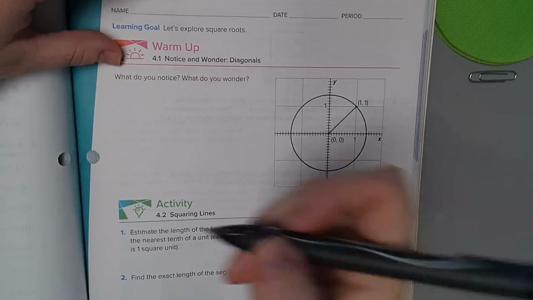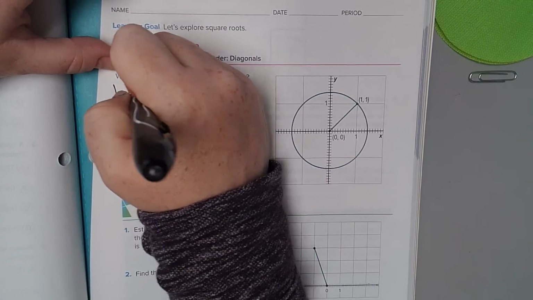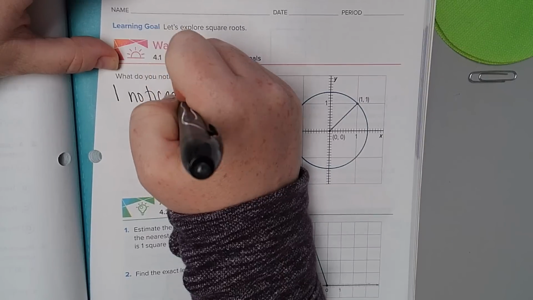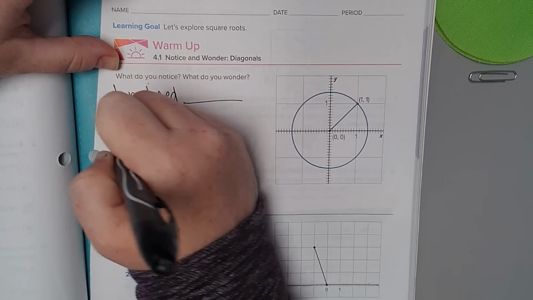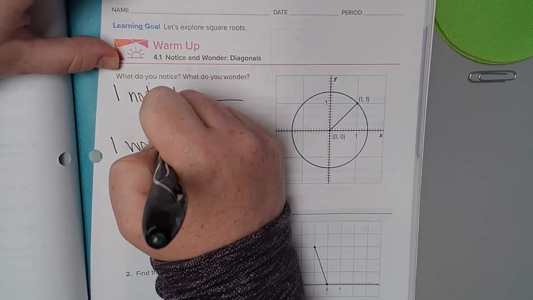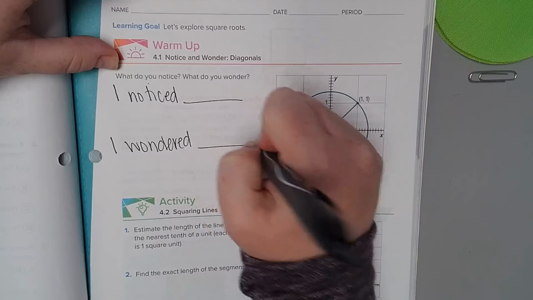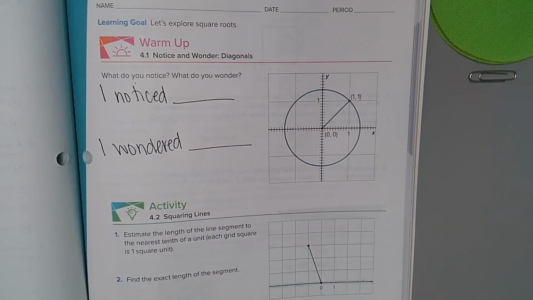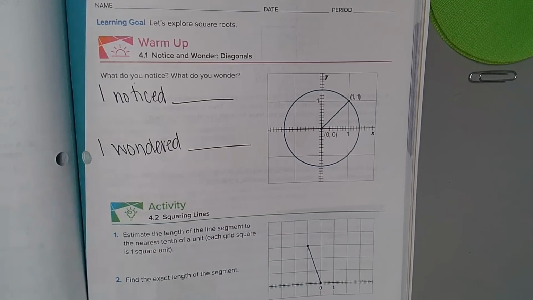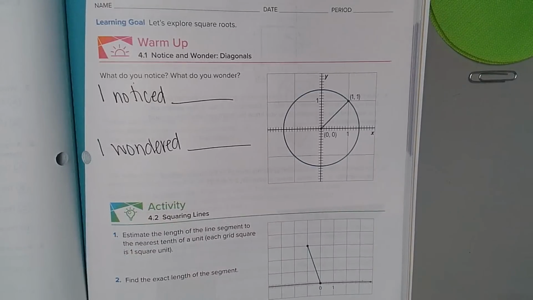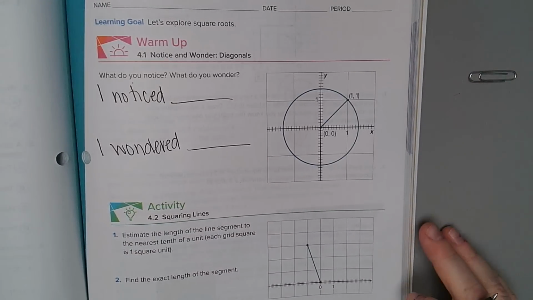I notice, blank, I wonder, blank. Whatever you might notice or wonder, that is up to you. It's whatever you notice or wonder.